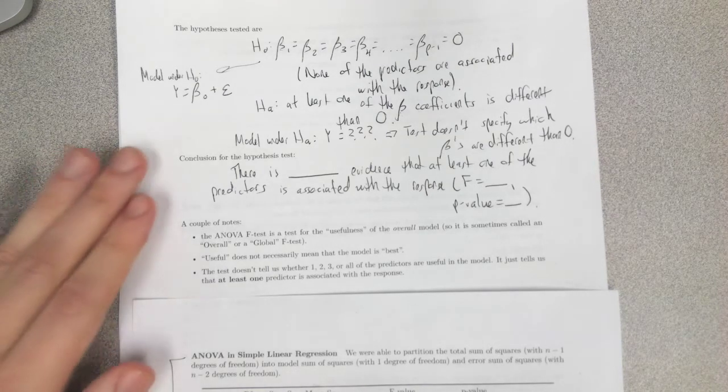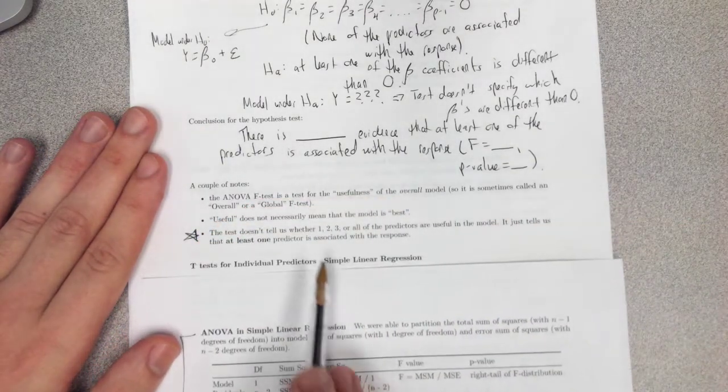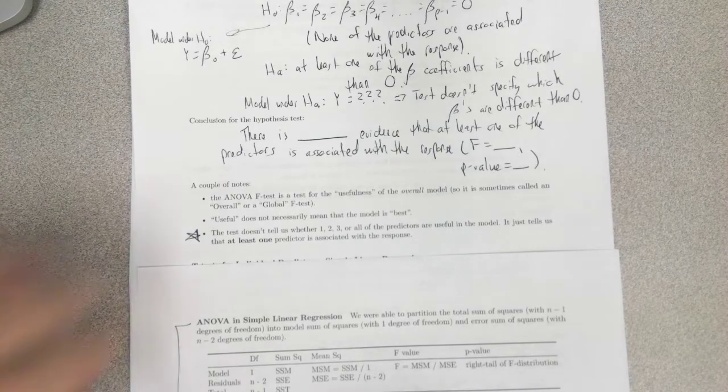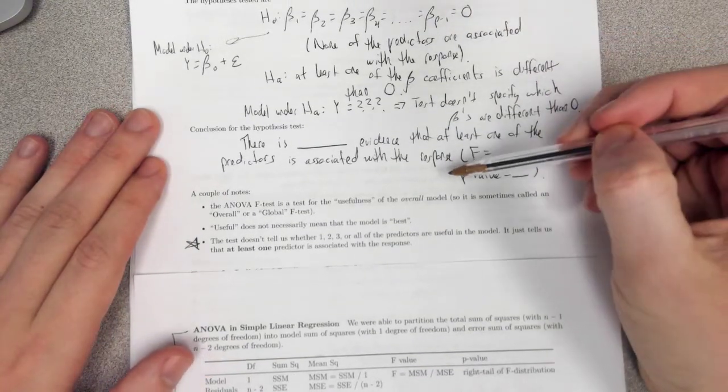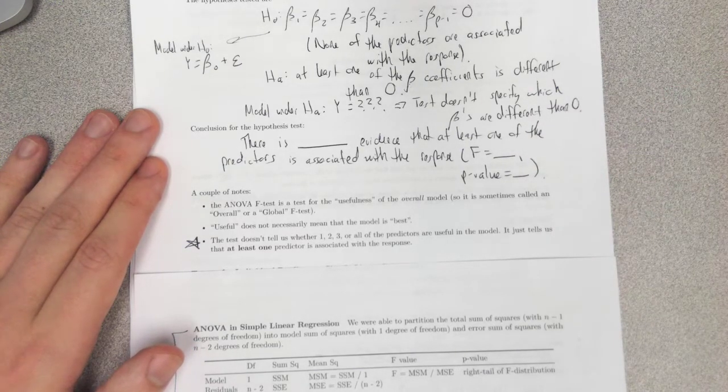All right, so these bullet points kind of recap stuff that we've already talked about, but this third one is the most important. The test doesn't tell us which predictors or whether there's just one or two or all of them. It just tells us that at least one predictor is associated with the response. I think that this test overall should hopefully leave you a little bit unsatisfied, because if you actually run this test and you do find evidence that at least one of the predictors is associated with the response, that's not really that helpful of information, right? Like, it's not super useful to have that.